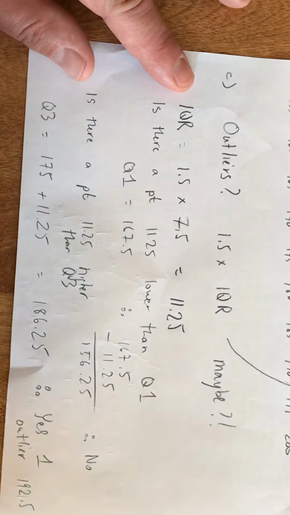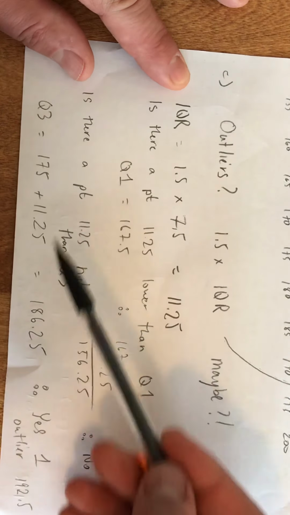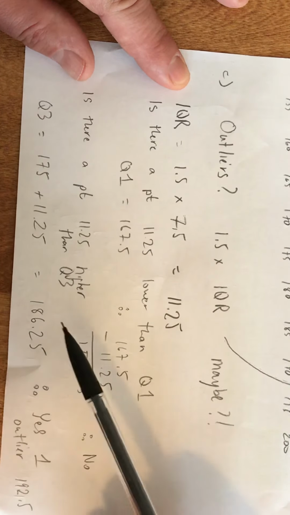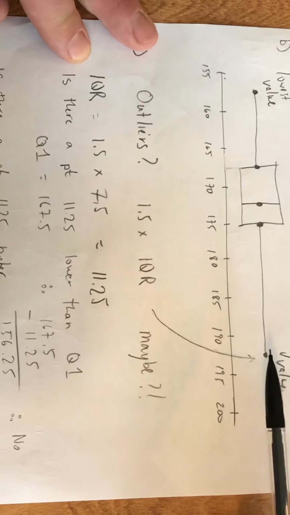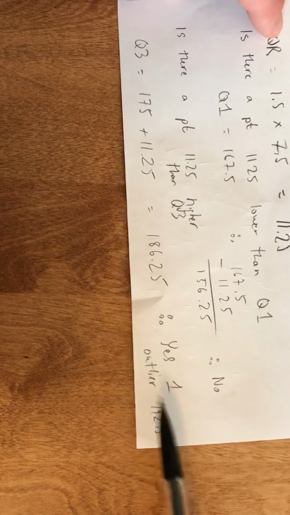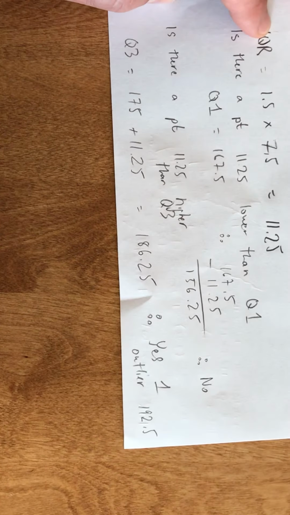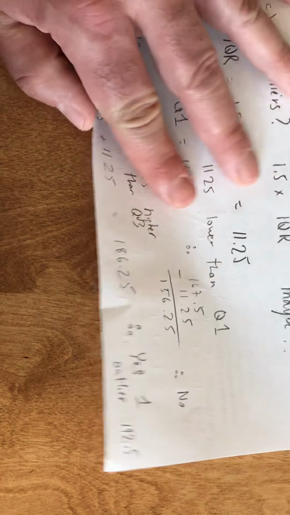But is there one that's 11.25 higher than the third quartile? Well, when I calculate that, it would be a value of anything over 186.25. And this value right here has a value of over 186.25. So yes, there is an outlier, the 192.5. Okay, so that's how you actually find out if there's an actual outlier, by doing the calculations.